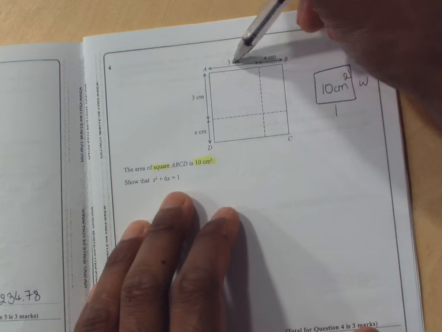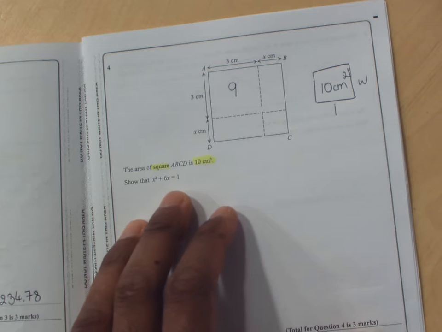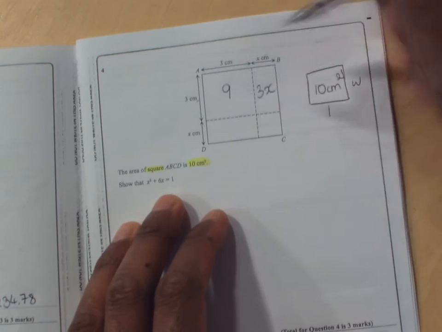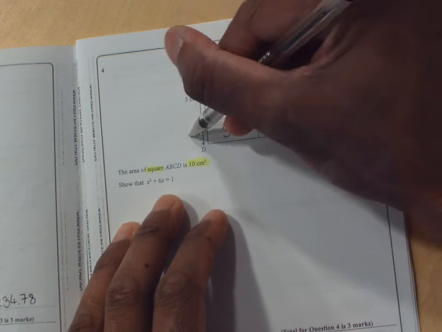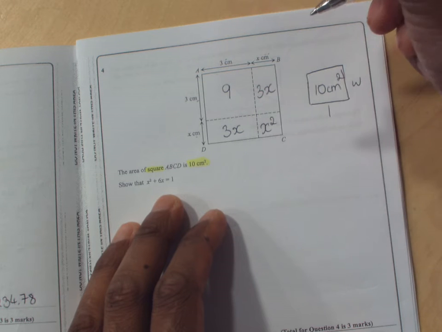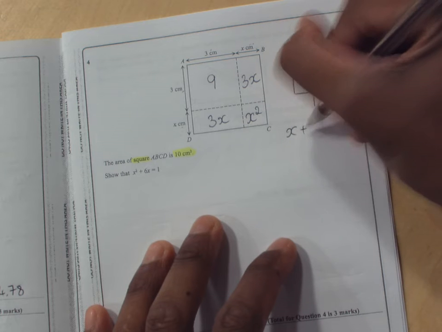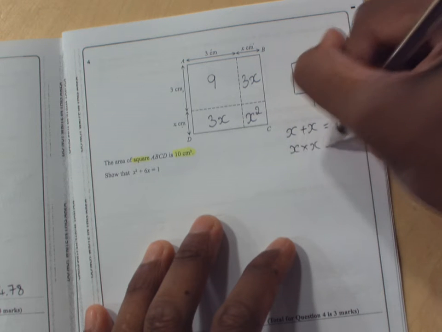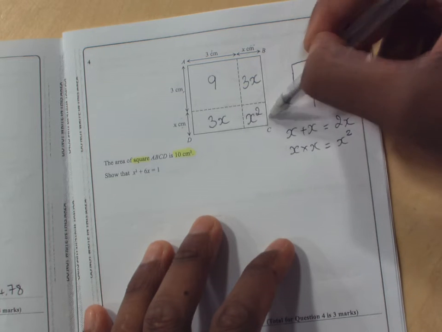So 3 times 3 is 9. So I can place a 9 here. 3 times x is 3x. 3 times x is 3x again. And then x times x, that's x squared. Okay, just to remind you, if you were to do x plus x, that would give you 2 lots of x's. But if you were to multiply the x's together, that would give you x squared. So that's the reason why I have x squared on this side.